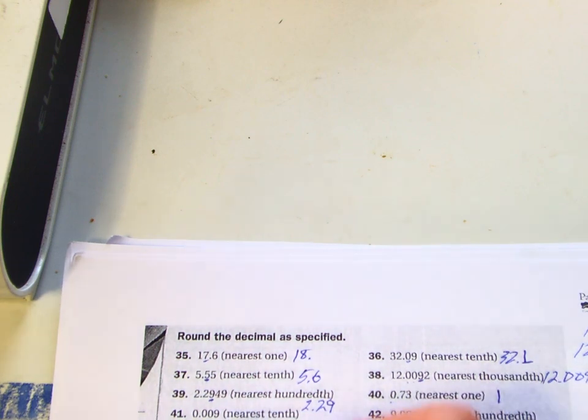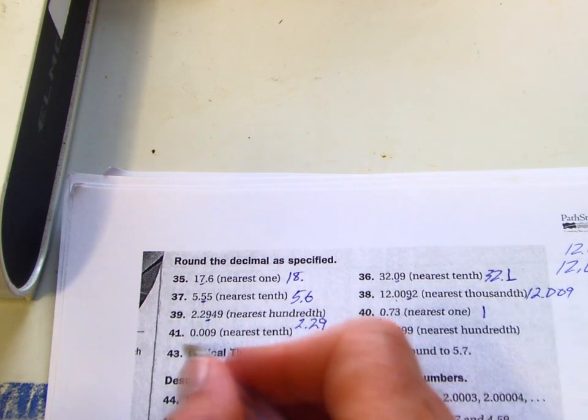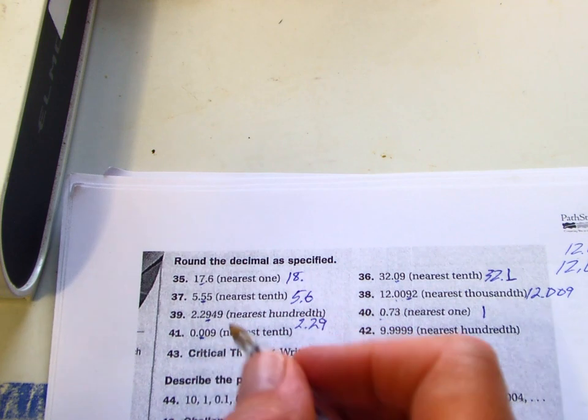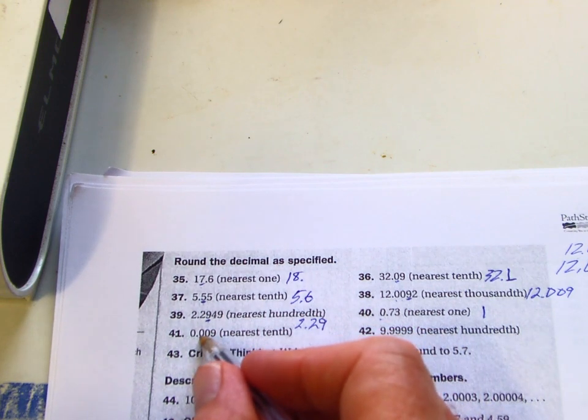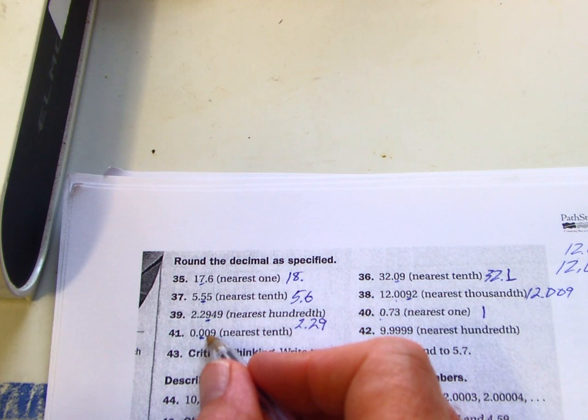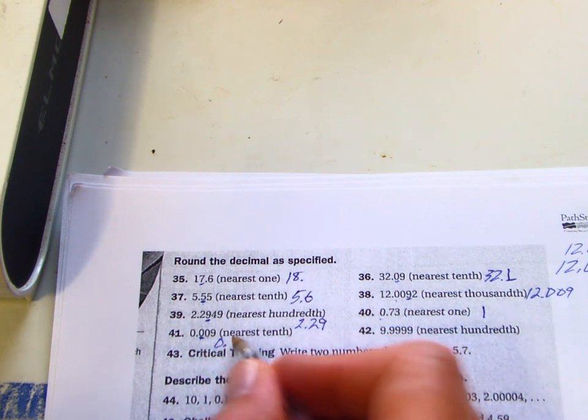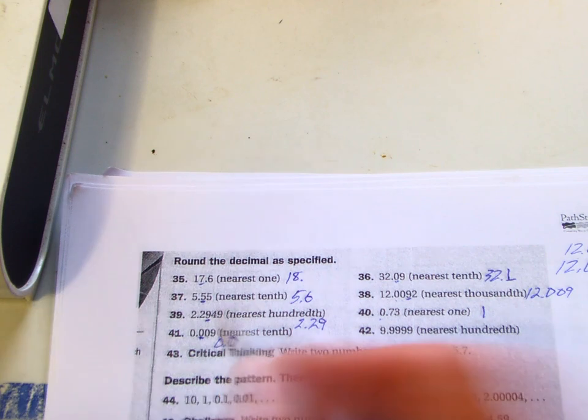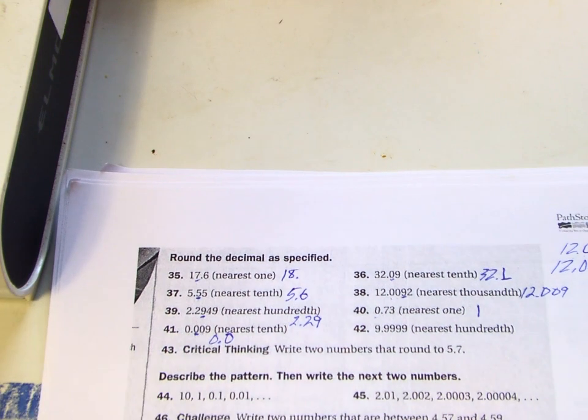Nearest tenth. Nearest tenth is right there. This one's interesting. So is it going to stay 0 or is it going to go up to 1? Well, that's small, so it's going to have to be 0. The nearest tenth is 0 point. You have to put 0.0. You can't just put a 0. You have to put 0.0.